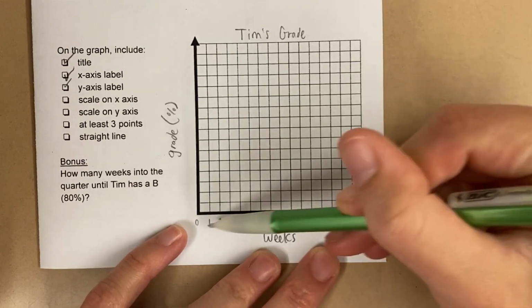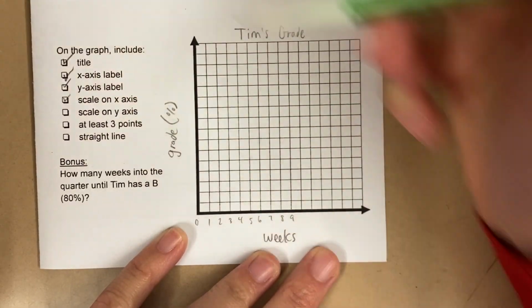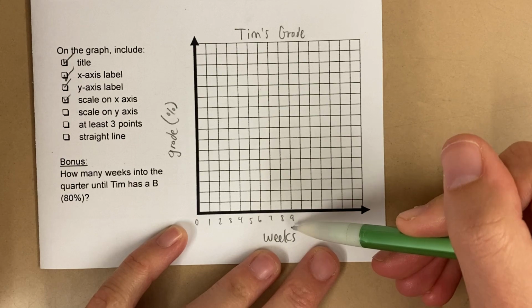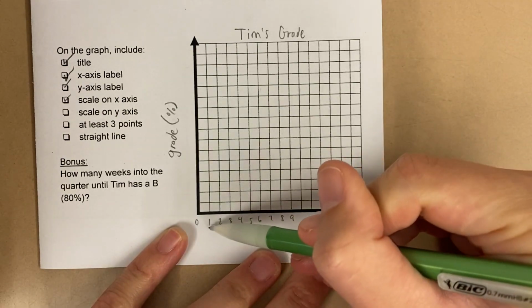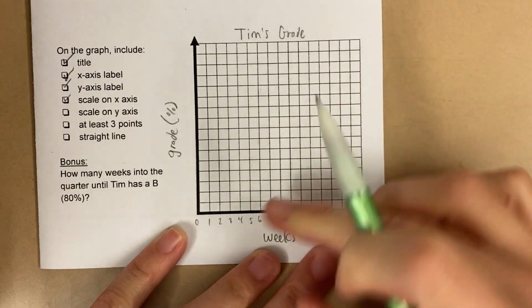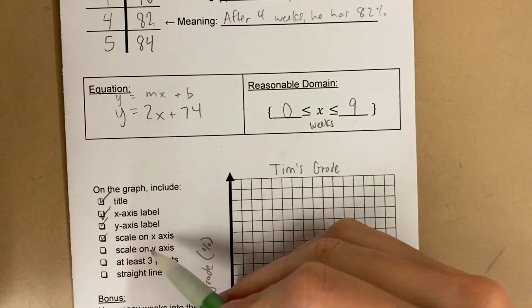So in this case, my scale on the x-axis, I just went by ones, right? And that's done. Let's say I wanted to do it for 100 weeks. Well, then I wouldn't be able to just do 1, 2, all the way to 100. I might have to do it like 10, 20, 30, right? I would have to think about how I'm going to fit it on here. Okay, the scale on the y-axis.